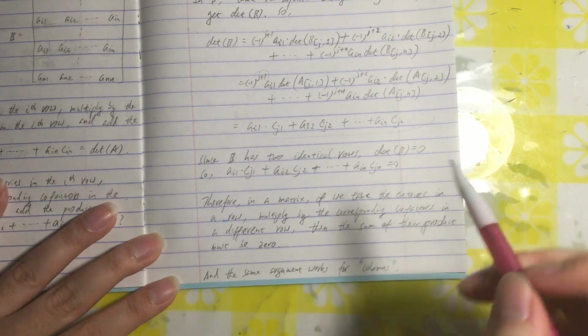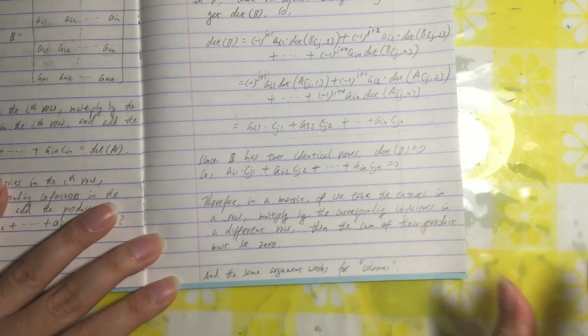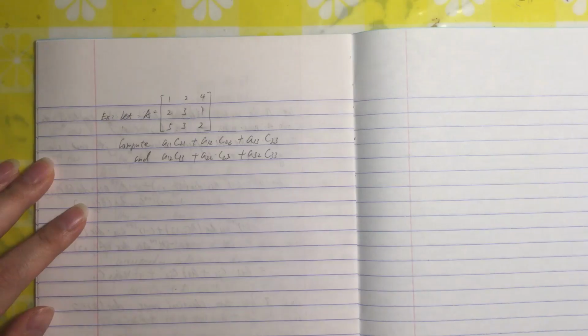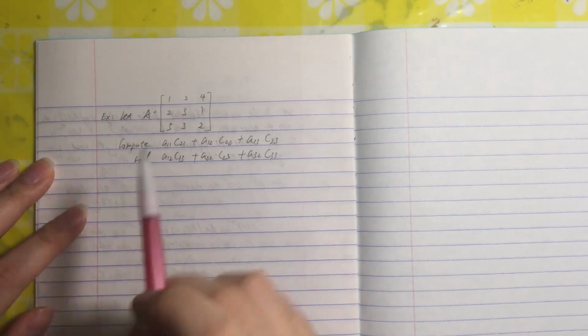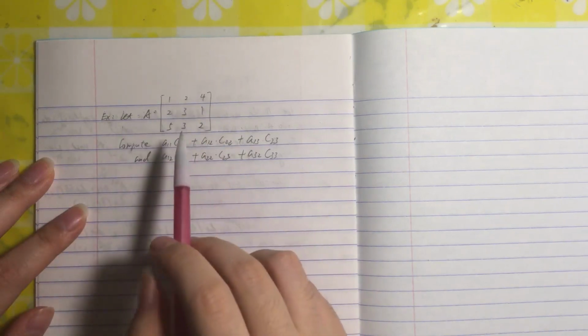For the same argument, if I change rows to columns, it's still true. Next, let's create an example. Let A be a 3 by 3 matrix.